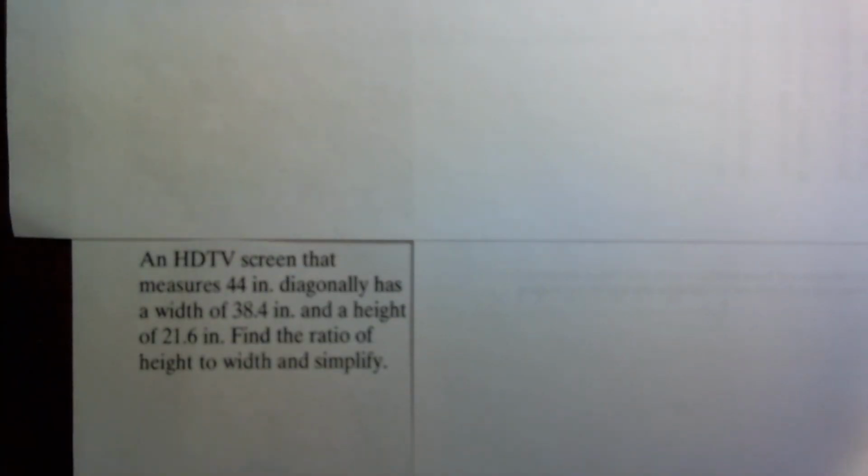The next exercise states that an HD TV screen that measures 44 inches diagonally has a width of 38.4 inches and a height of 21.6 inches. Find the ratio of height to width and simplify. So the height is 21.6 inches and the width is 38.4 inches.